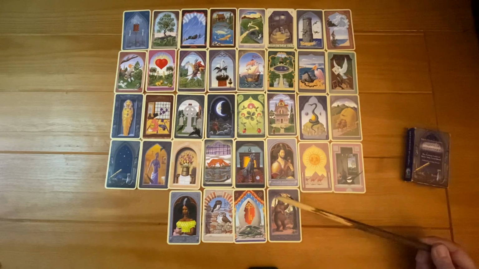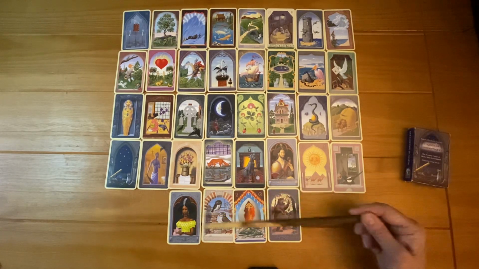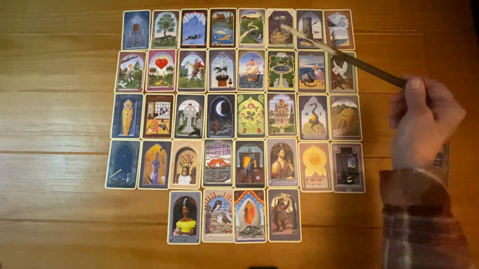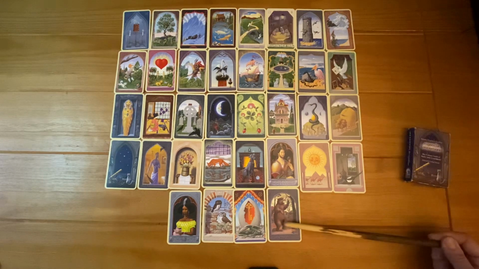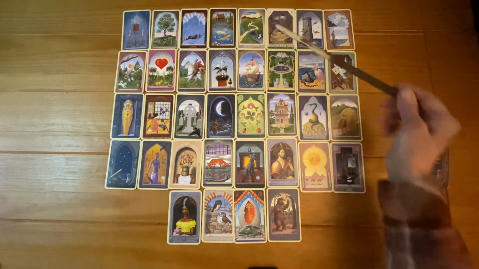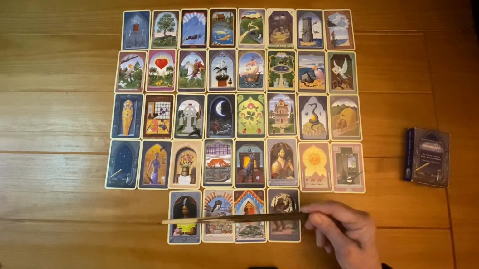The secondary connecting card will be the card that is part of the seeker's column, I'm sorry, and part of the partner's row, okay?